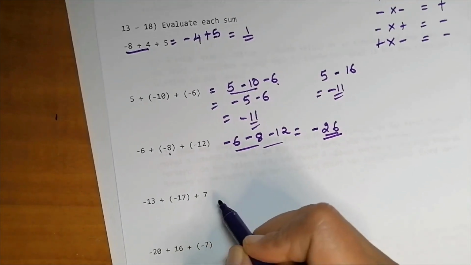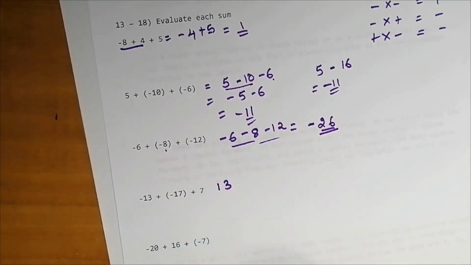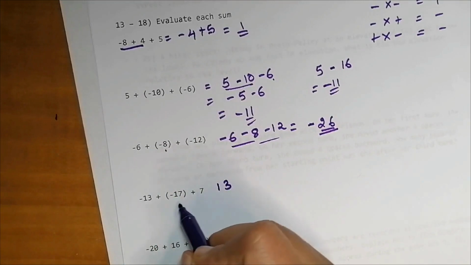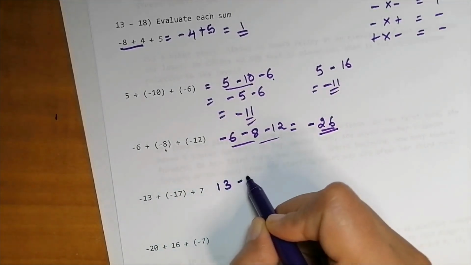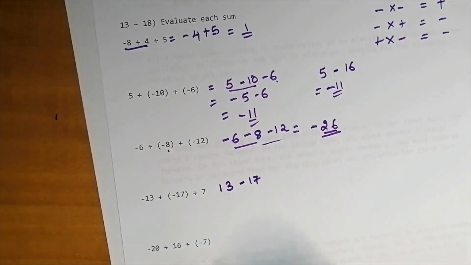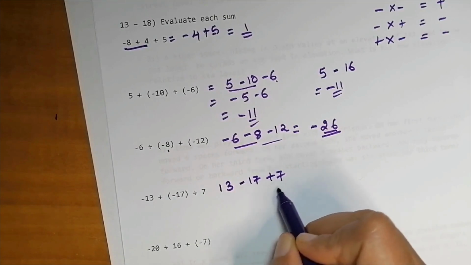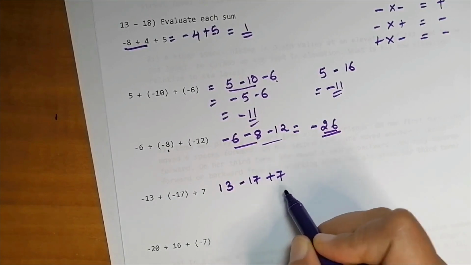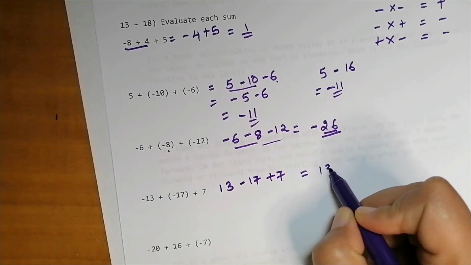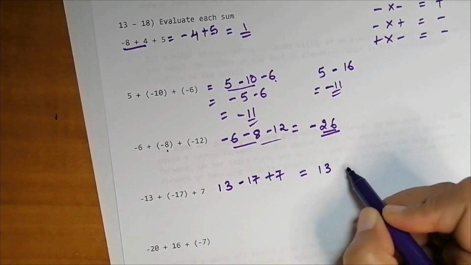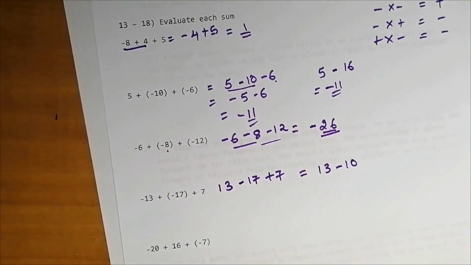Next, we have 13, and we open the bracket, plus and minus makes it minus the 17 plus 7. Now see 17, 7, it's easier to do this work here. So what I'll do is equals to 13. I'll do this part first, and this is minus 10.